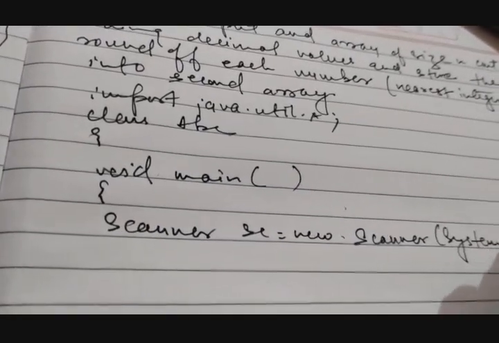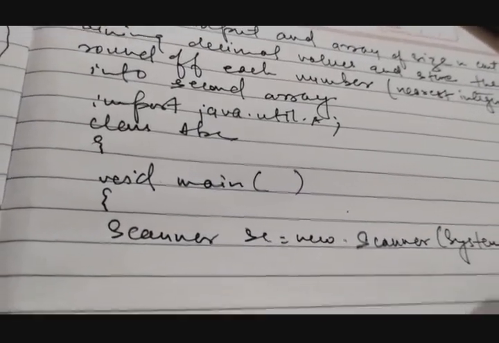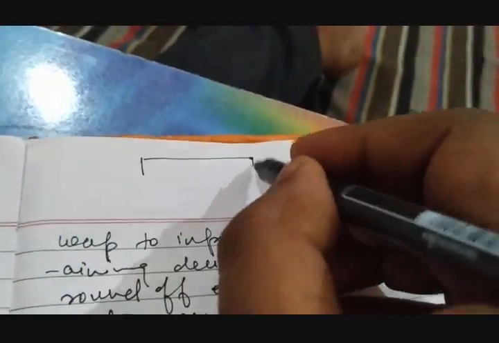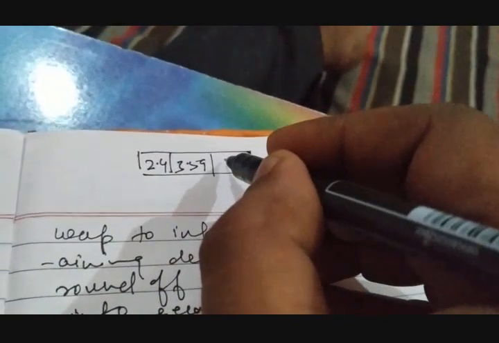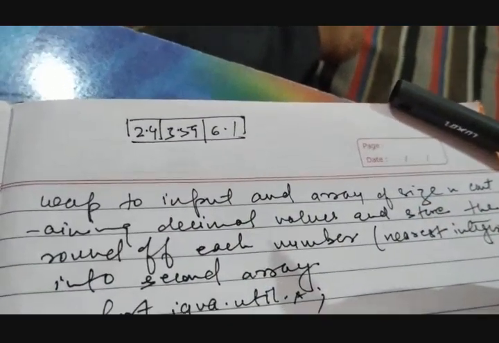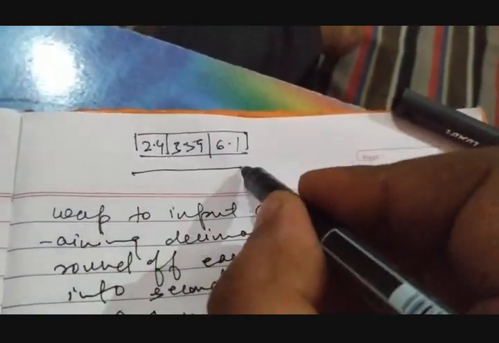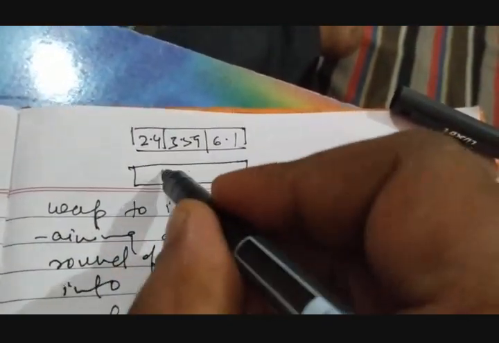Scanner sc equals new Scanner(System.in). Suppose this is an array containing 2.4, 3.59, and 6.1. You have to create another array.